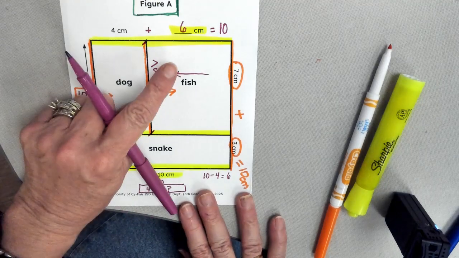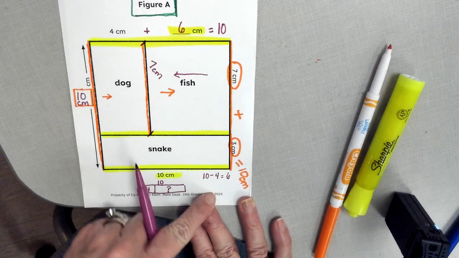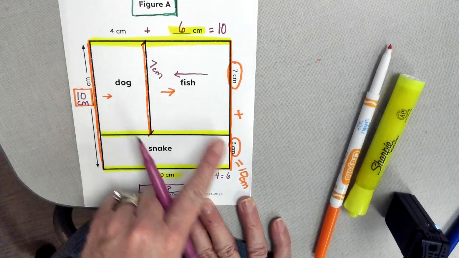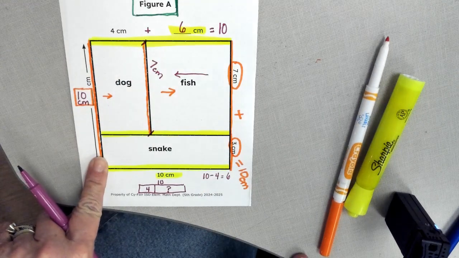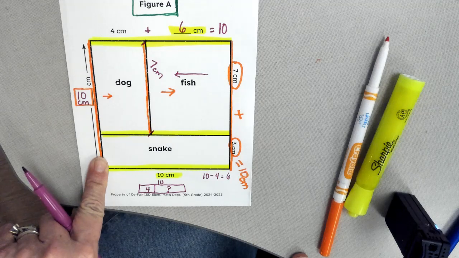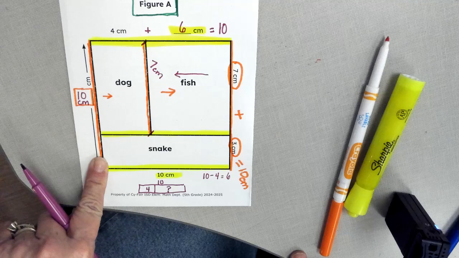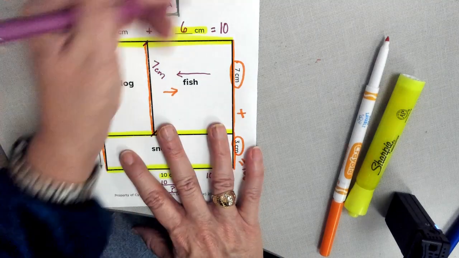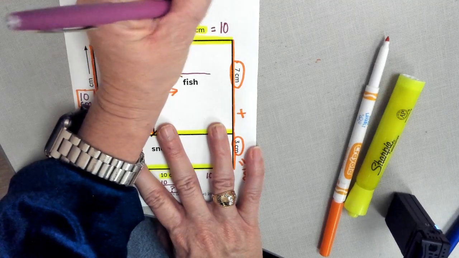Somebody tell me, if the top is 10 and the bottom is 10 and the left side is 10 and the right side is 10, what kind of shape do you think we are looking at here, Hallie? I'm not looking for any kind of degrees. Micah. A square. It is a square. So we can say that figure A is a square.